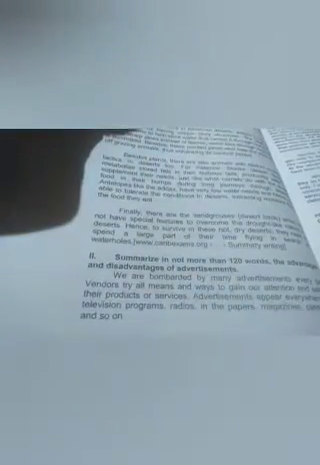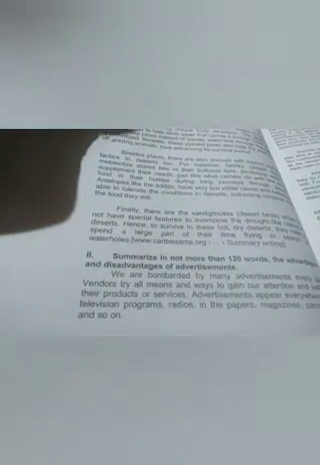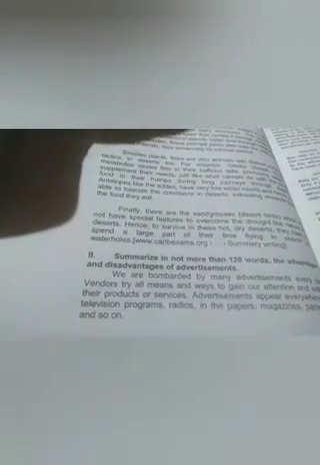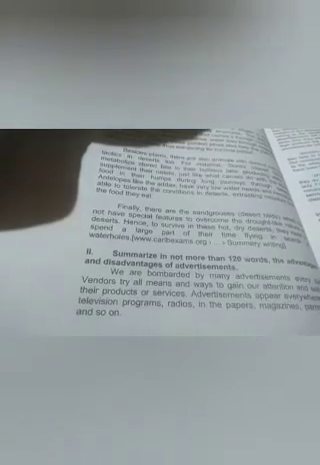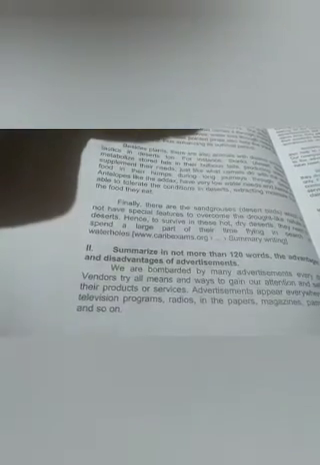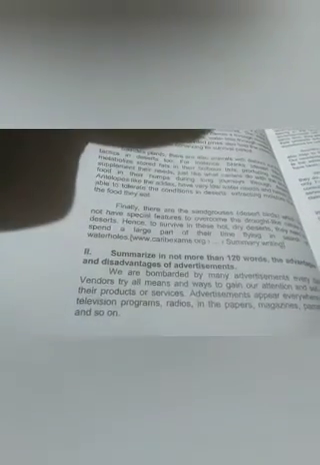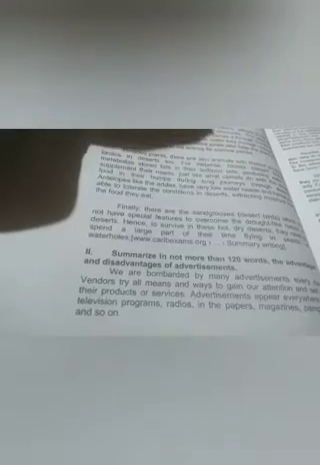Summarize in not more than 120 words. The advantages or disadvantages of advertisements. We are bombarded by many advertisements every day. Vendors try all means and ways to gain our attention and sell us their products or services. Advertisements appear everywhere on television programs, radios, in the papers, magazines, pamphlets, and so on.